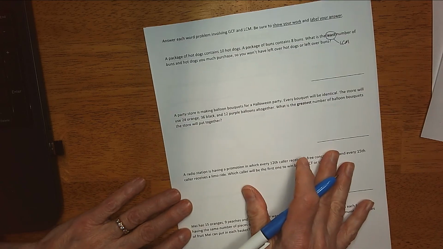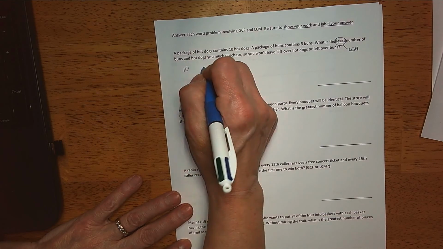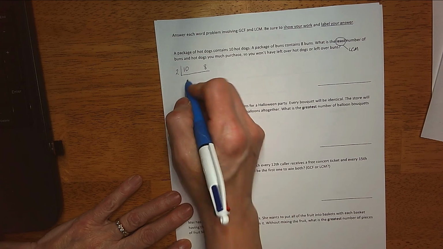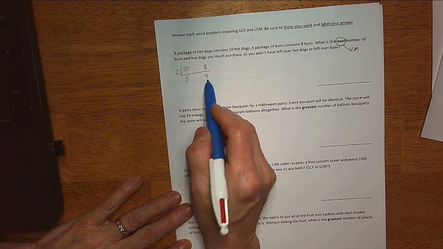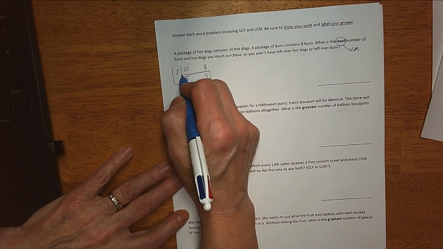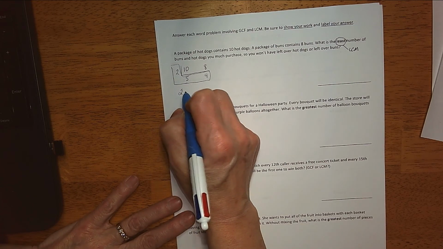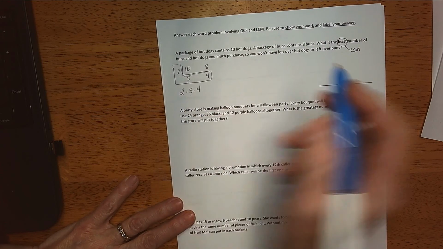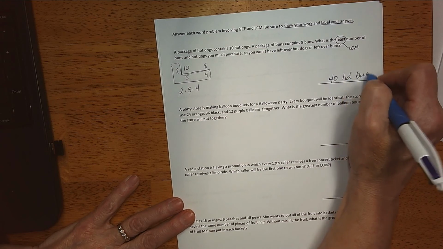All right, so least common multiple for 10 and 8 using the ladder method. 2 is the smallest prime that divides into both of those, leaving 5 and 4. And no common factors between 5 and 4. For least common multiple, we make our L and pick up all the numbers on the outside of the ladder. And so we have 2 times 5 times 4. 2 times 5 is 10, times 4 is 40. So 40 hot dogs and 40 buns.